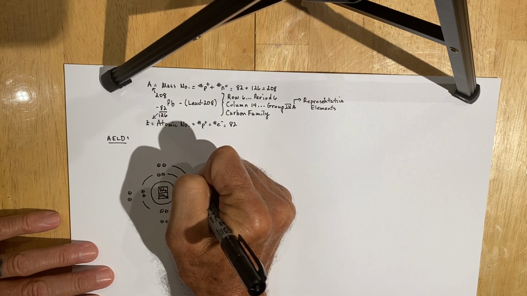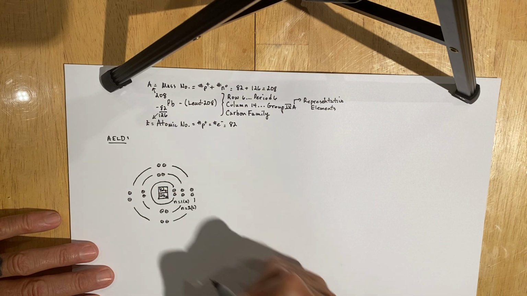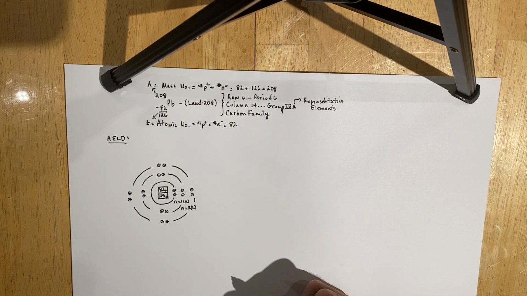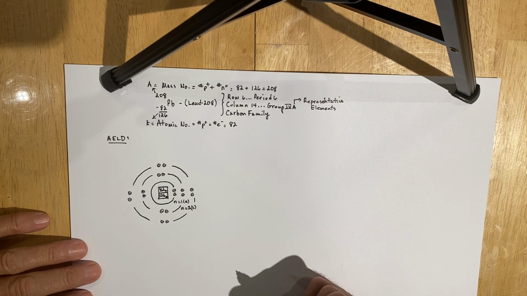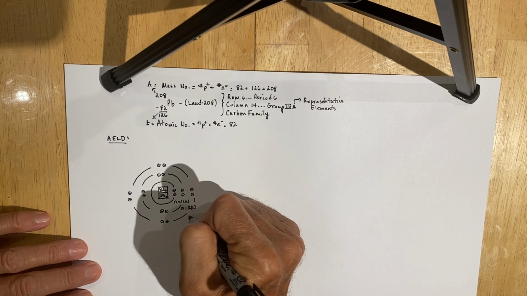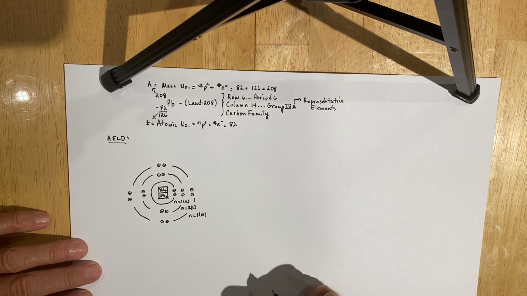So now we have placed 8 electrons on the third energy level, but it's important to note that the third energy level is not filled because the third energy level actually possesses 18 total electrons, and we have only placed 8. And this is the n equals 3, the M shell.